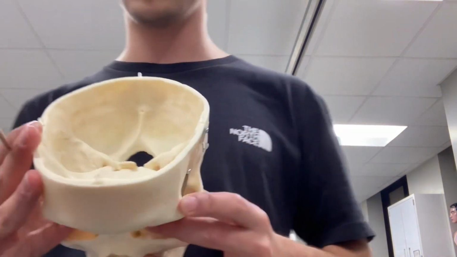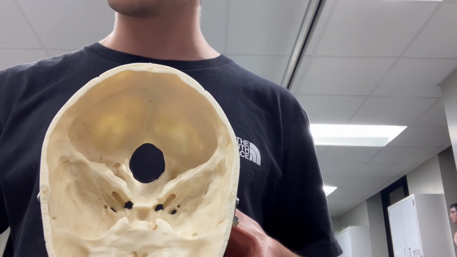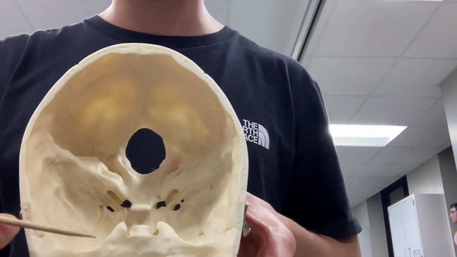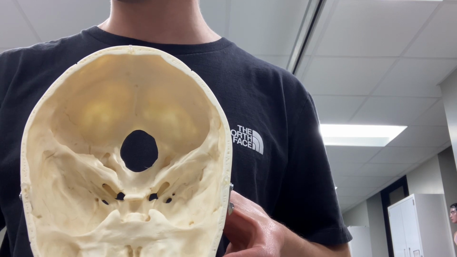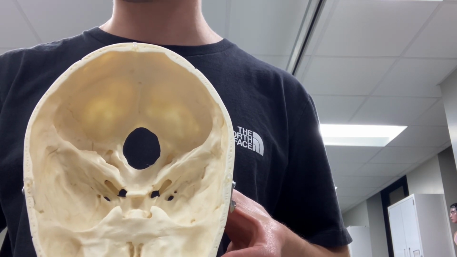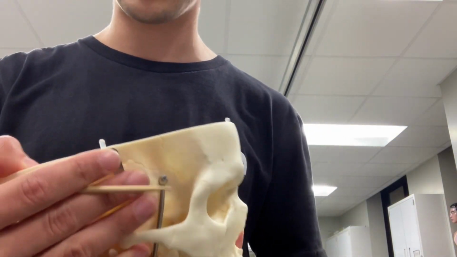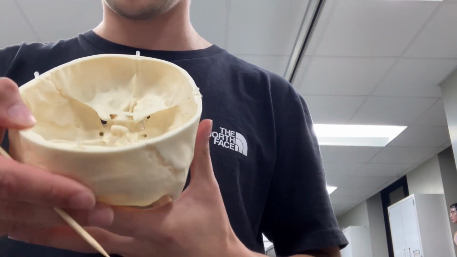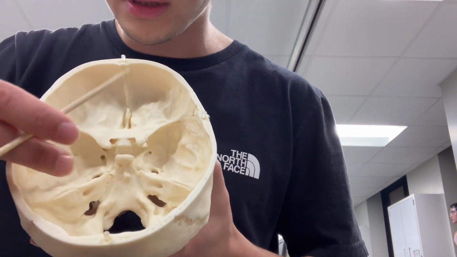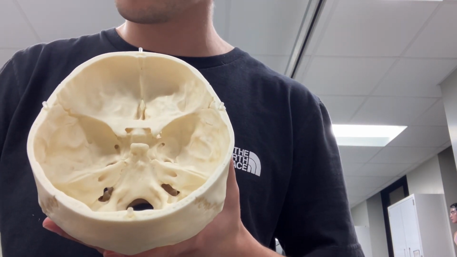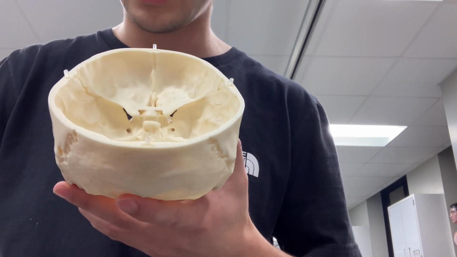If we orient ourselves here, there are 4 passages through the sphenoid bone right here that we need to be able to identify properly. The first one, which is very tricky to position, is the optic canal.